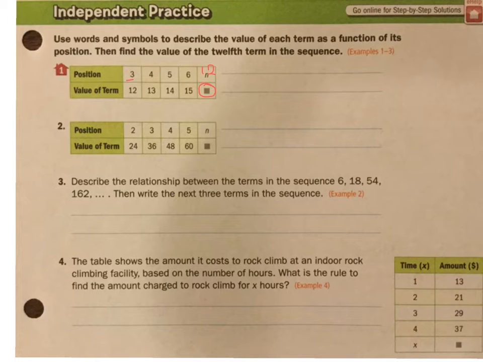So you start with the third position, and if I add 9, that gets me to 12. Let's see if I can do that to the same thing. 4 plus 9 is 13. 5 plus 9 is 14. 6 plus 9 is 15. So what I'm doing is I'm adding 9. So if I know that 12 is my position and I want to know what this is, all I can do is add 9. 12 plus 9. So the 12th term in this sequence is going to be 21.